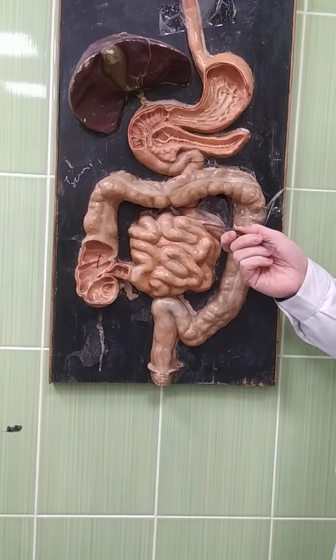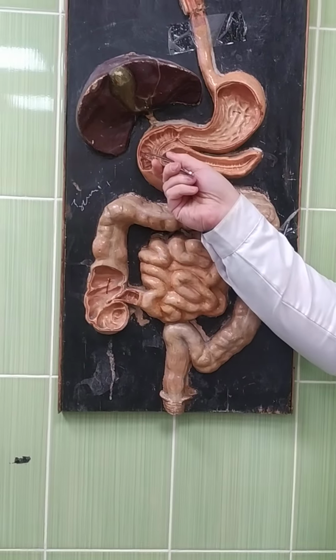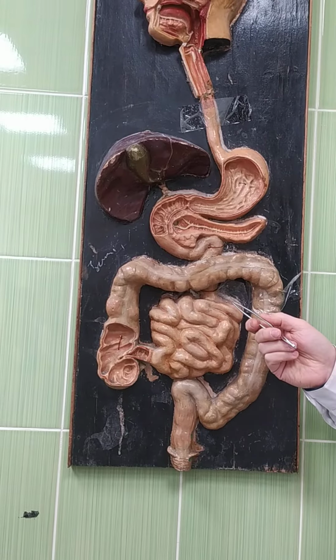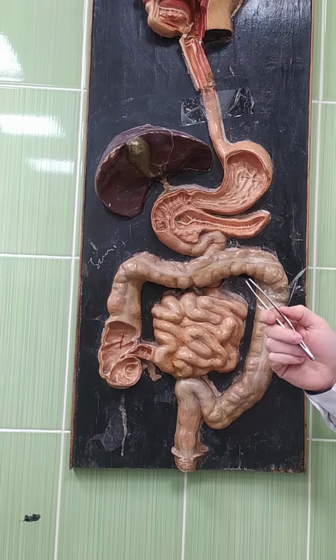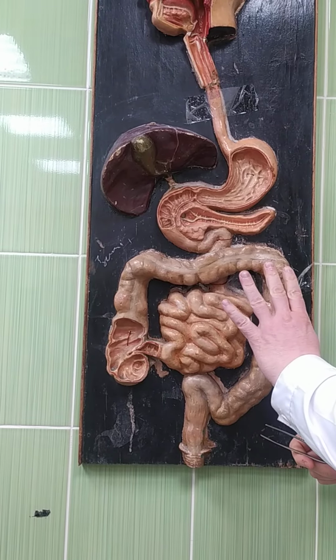So, what about structure? Internal, again tunica mucosa, with circular folds, like in duodenum. Again, it has folliculi lymphatici solitarii. Again, it has villi intestinales.